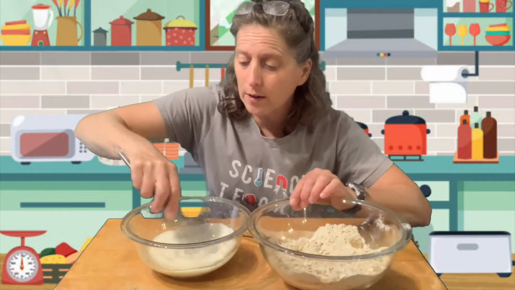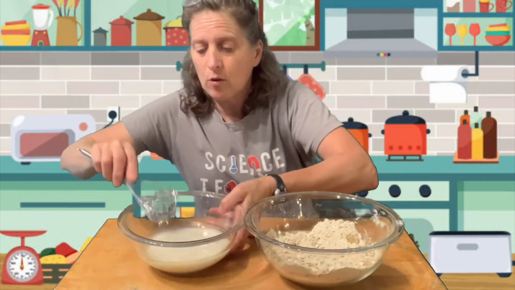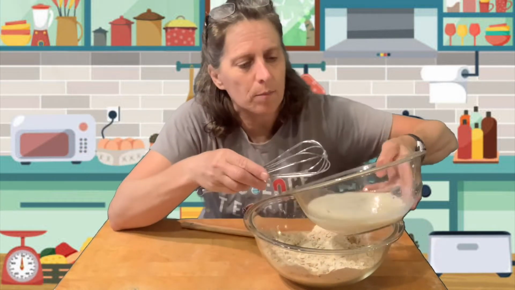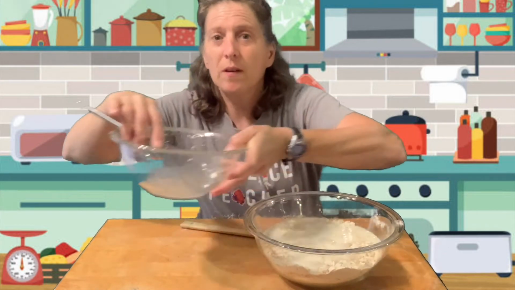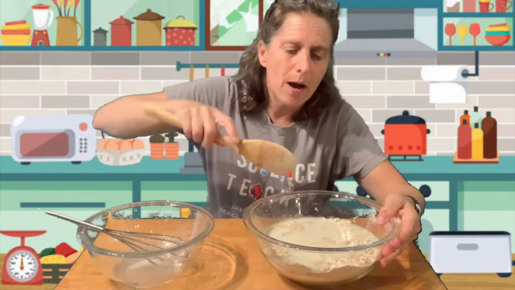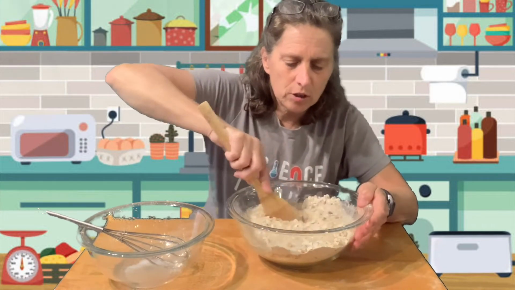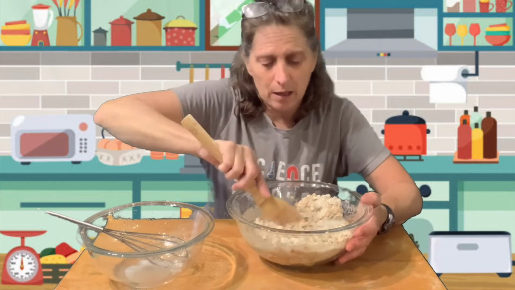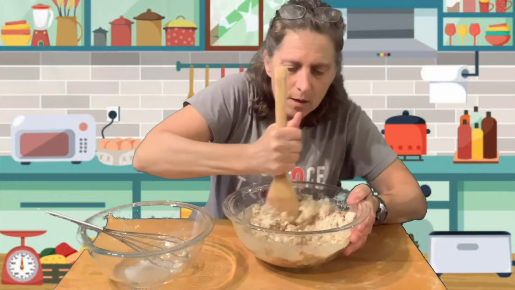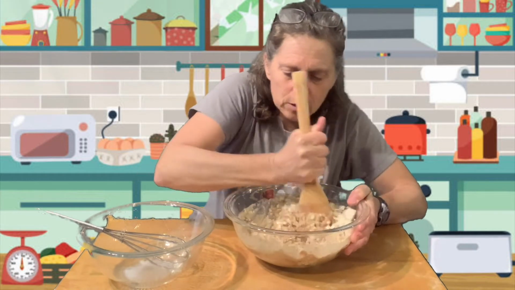Our last step, as you can probably guess, is to take my wet ingredients and put them into my dry ingredients. You'll notice I don't have an electric mixer. Don't really need one. I don't want these to be mixed up too much, just enough that they're combined. So I'm just gonna stir this gently. And I think if I use my whisk, it might get clogged. So I'm just gonna use my big wood spoon and mix it until it's moistened.